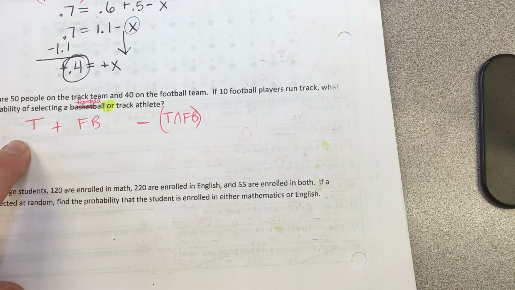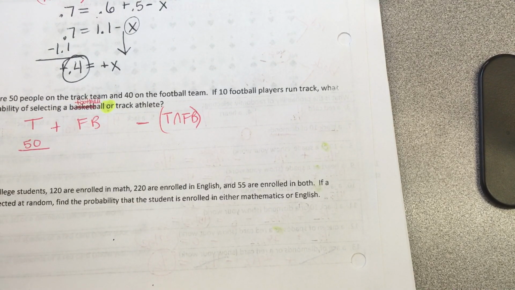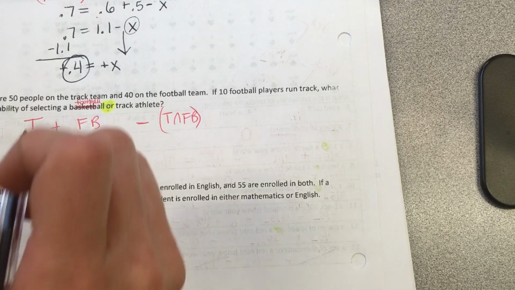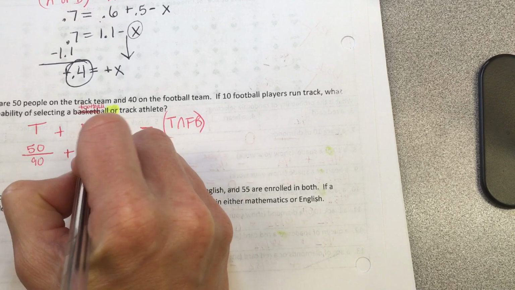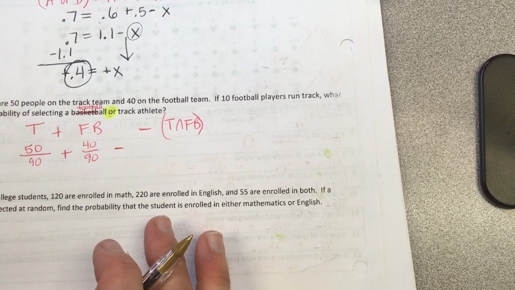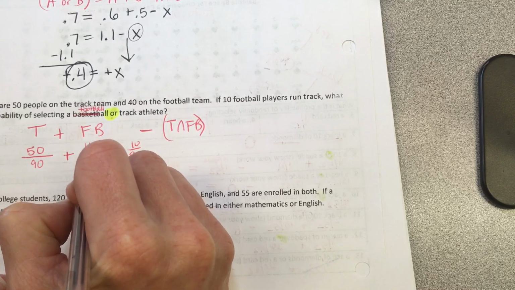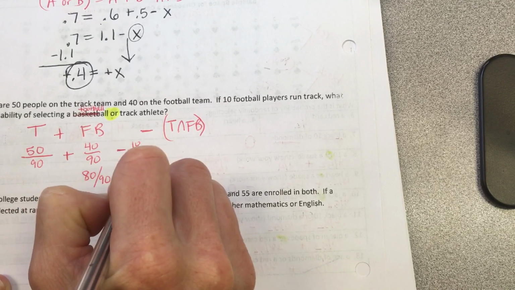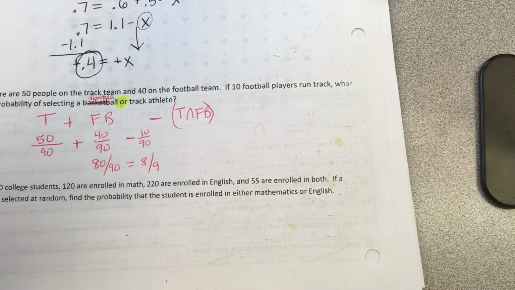All right, so how many run track? 50 out of total that we're talking about. How many total people are we talking about? 90. Okay. How many people are on the football team? And how many are on track and football? 10. Okay. All right, what do you get for this answer? 80 over 90, which reduces to 8 over 9. All right, last one you can do on your own.